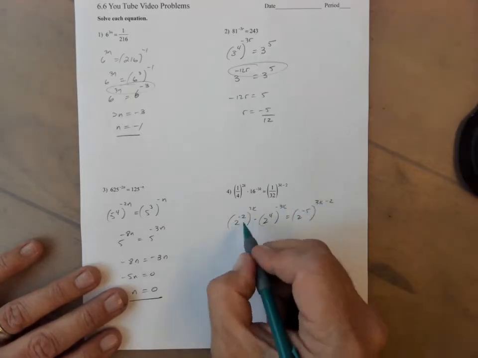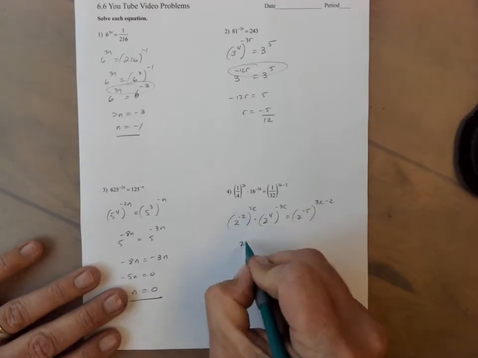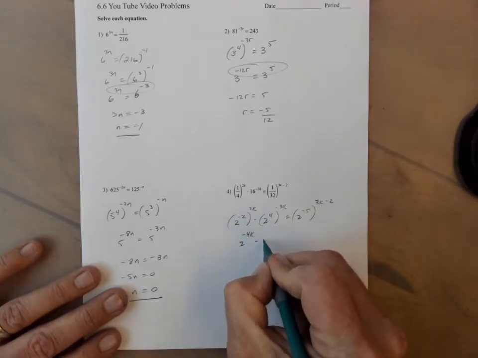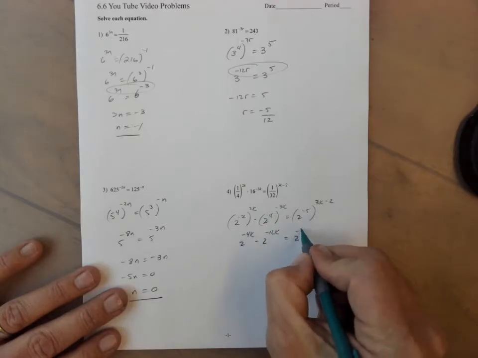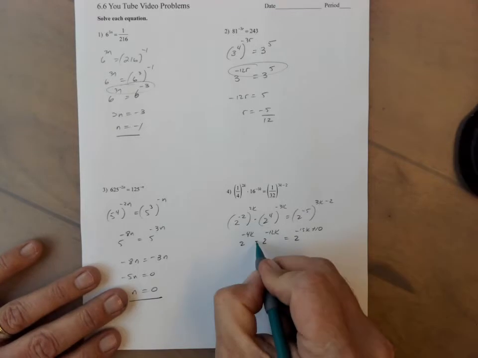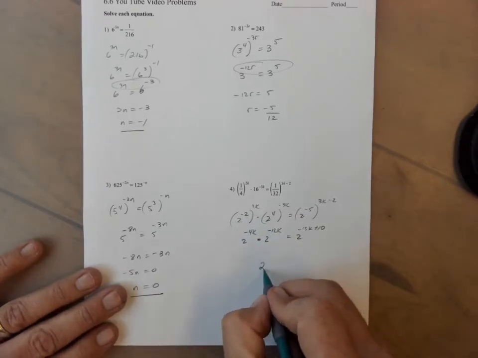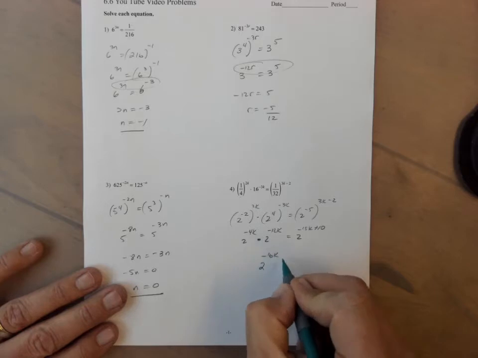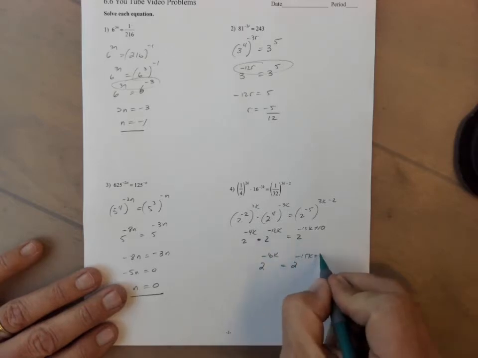So again, all of these are power to a power. So we get 2 to the negative 4k times 2 to the negative 12k equals 2 to the negative 15k plus 10, right? Power to a power. And because we're multiplying like bases, we can add the exponents. So over here we have 2 to the negative 16k, and 2 to the negative 15k plus 10.